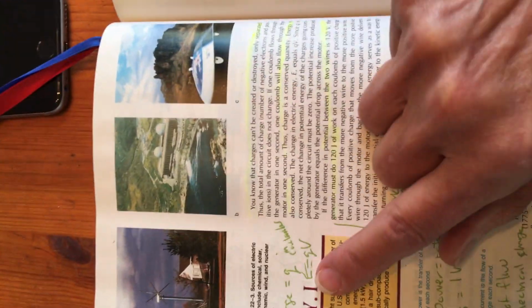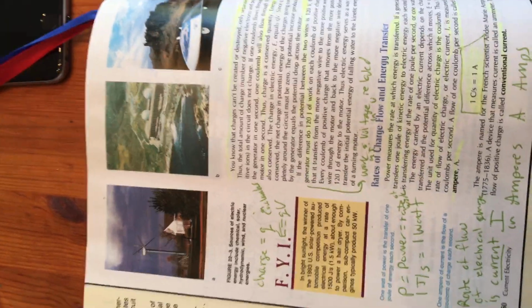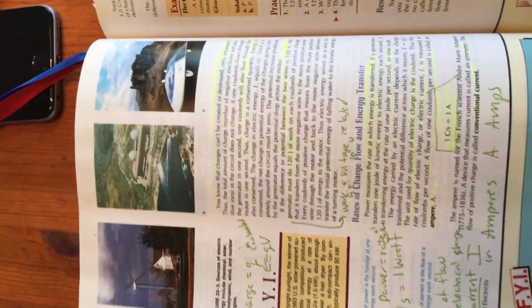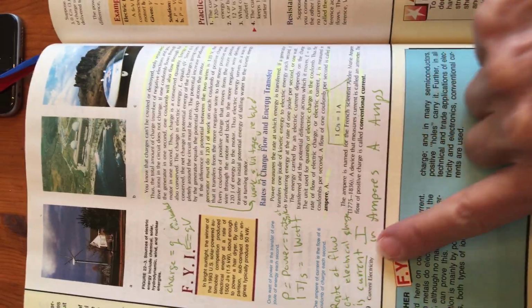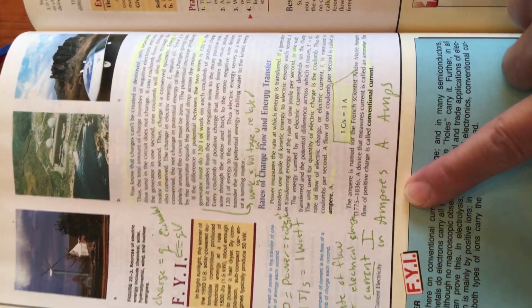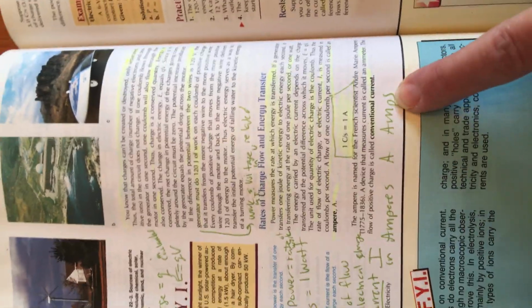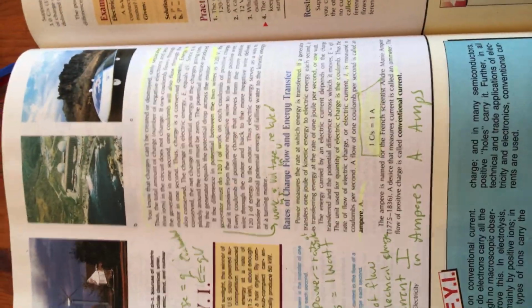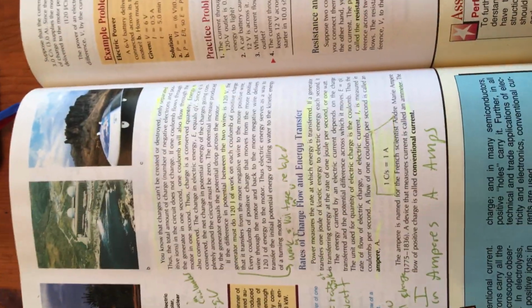Charge is Q, and it's in coulombs. Power is P, it's measured in watts. The rate of flow of electrical charge is the current, and it is I in amperes. So you've heard of amps, amperes, okay? 1 coulomb per second is an ampere.